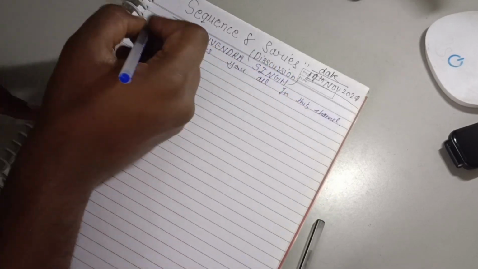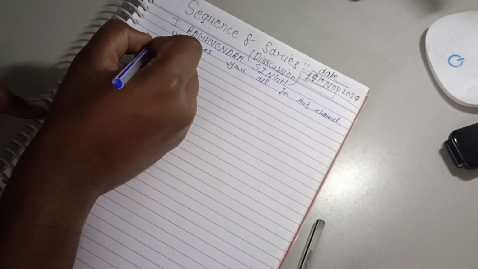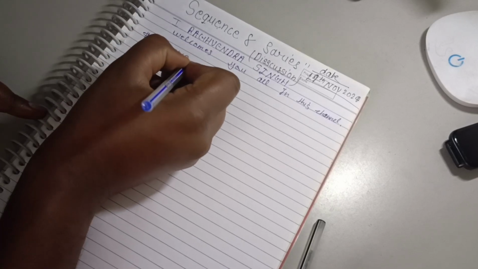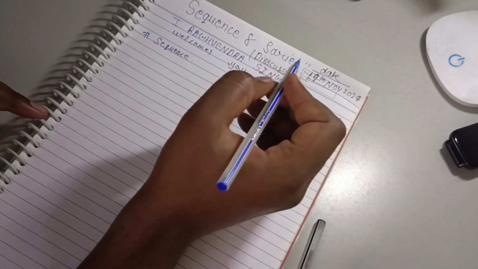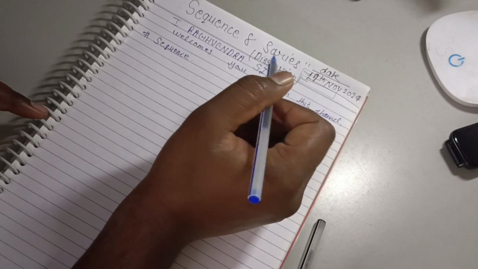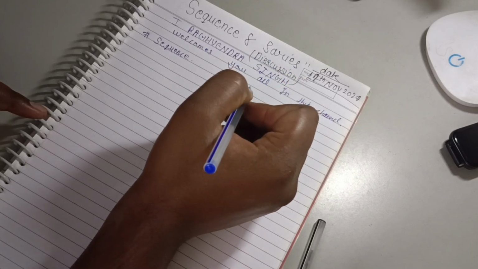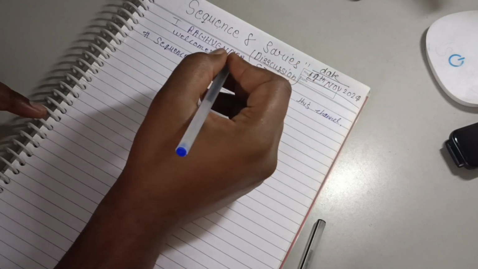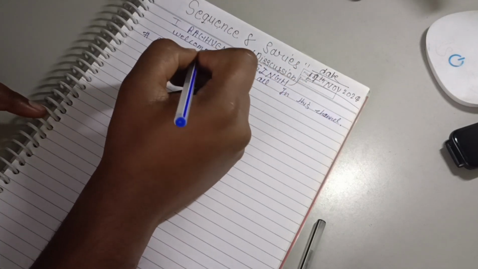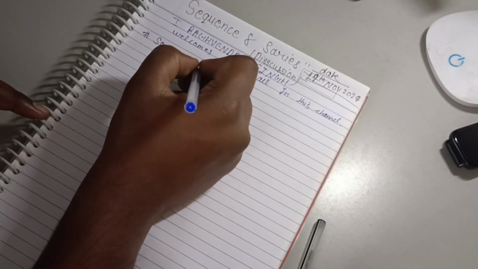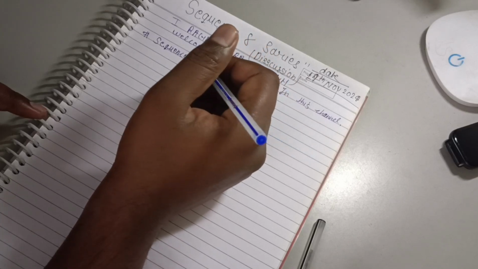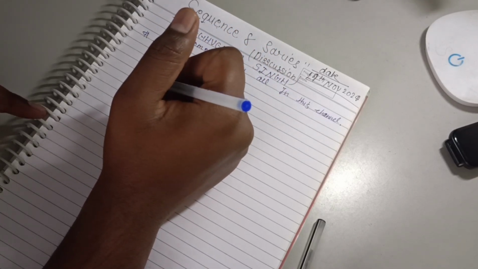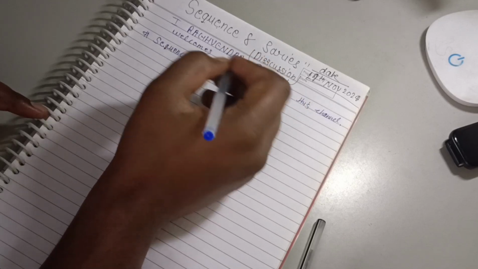So, as we know, what is a sequence? Before this, let me tell you that we will be discussing the complete unit of sequence and series, all tests, and how a series will be convergent or divergent, and all about this in this video. So what is a sequence? We can say a sequence is an order of numbers.